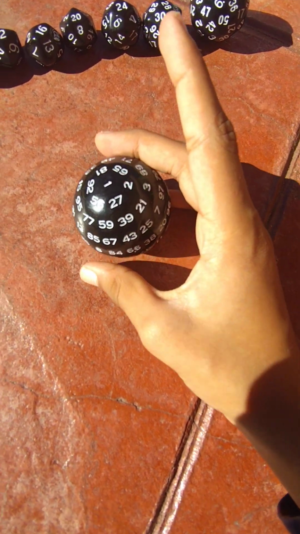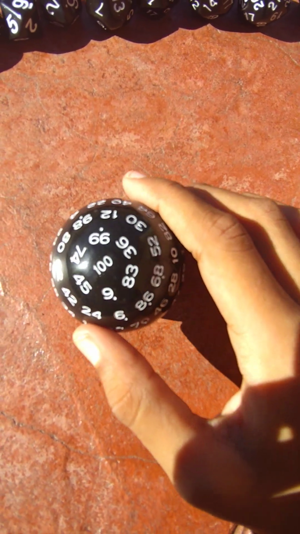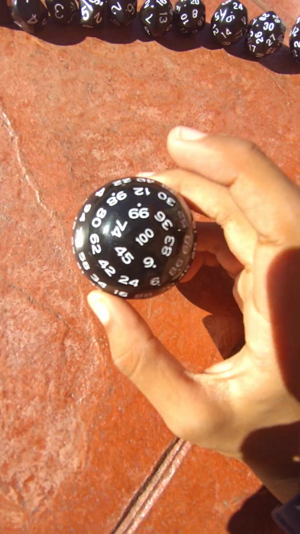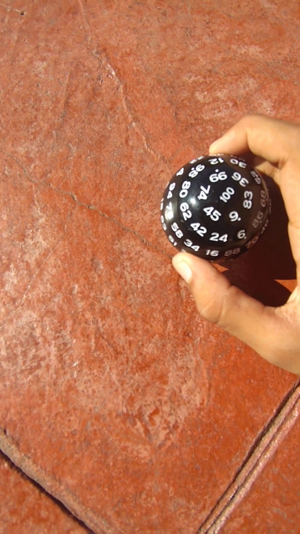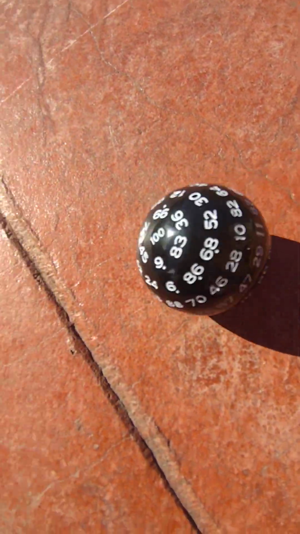And now we have the 100-sided dice. Yeah, I don't want to like bounce this because I feel like whenever I bounce it, I feel like it's gonna break, so I just roll it instead.